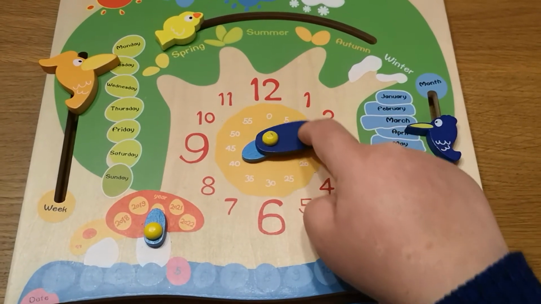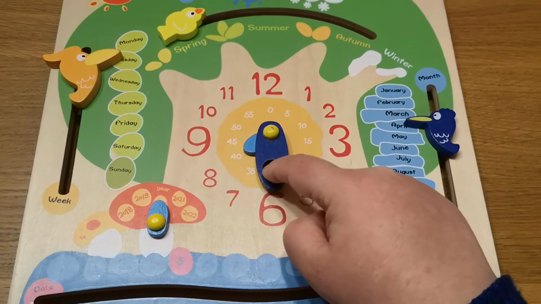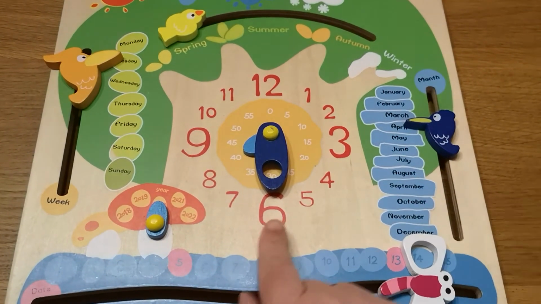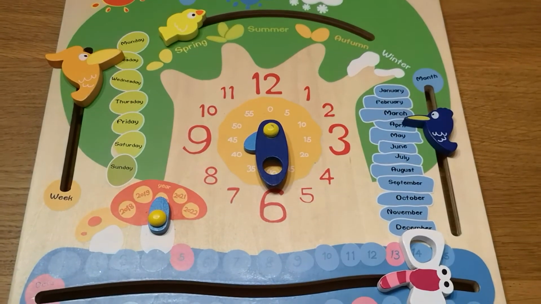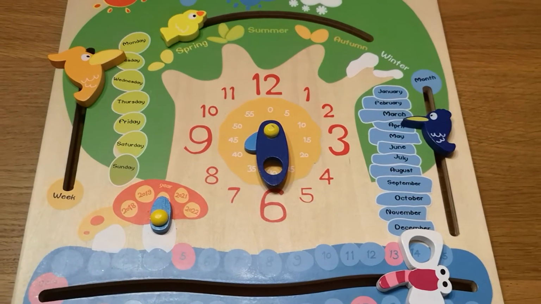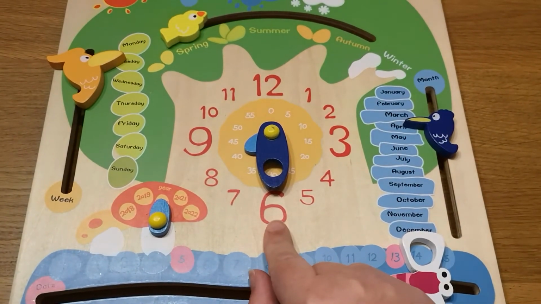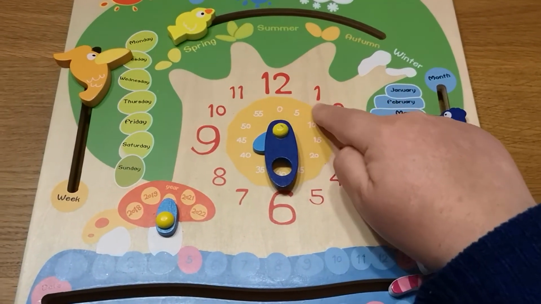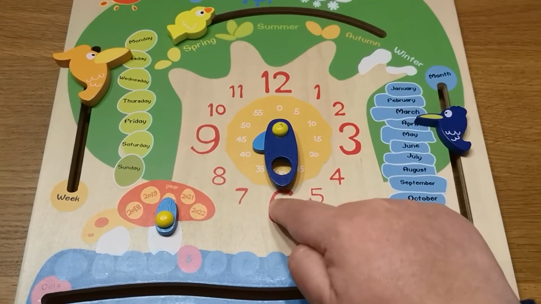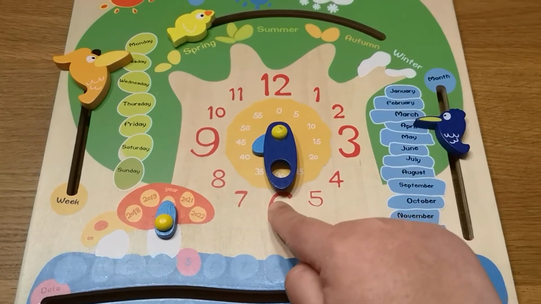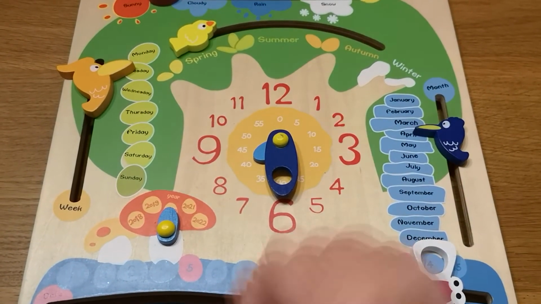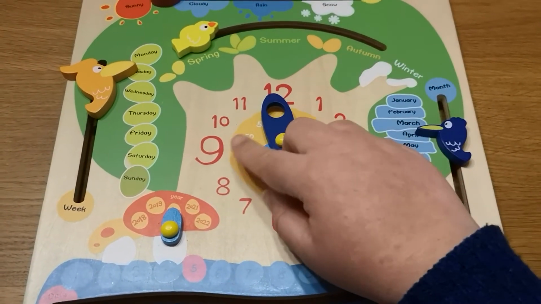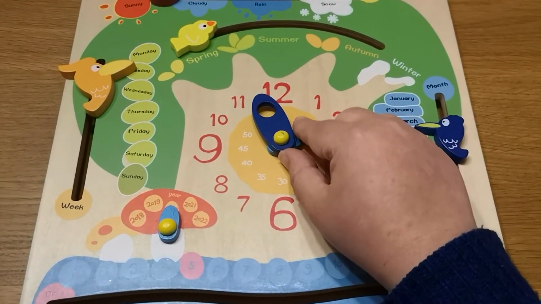O'clock. If it goes round and points down to a 6, it's halfway round. Can you remember what that means? Yes, that's right. It means it's half past because it's gone halfway round. So it's half past the hour. So it's 8:30. Okay. Now I'm going to change this.